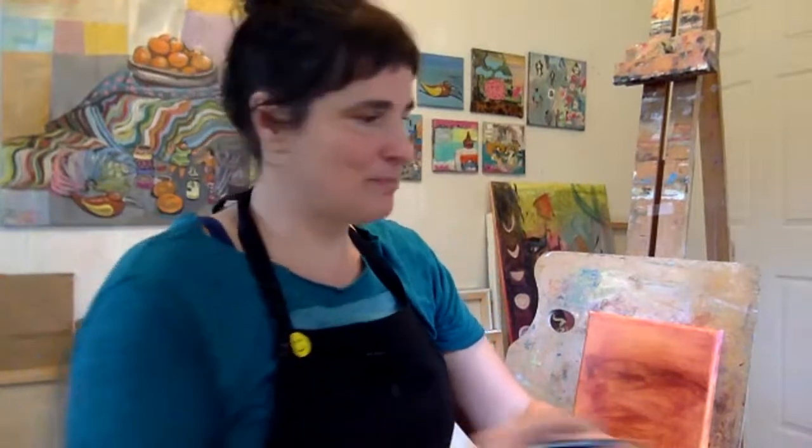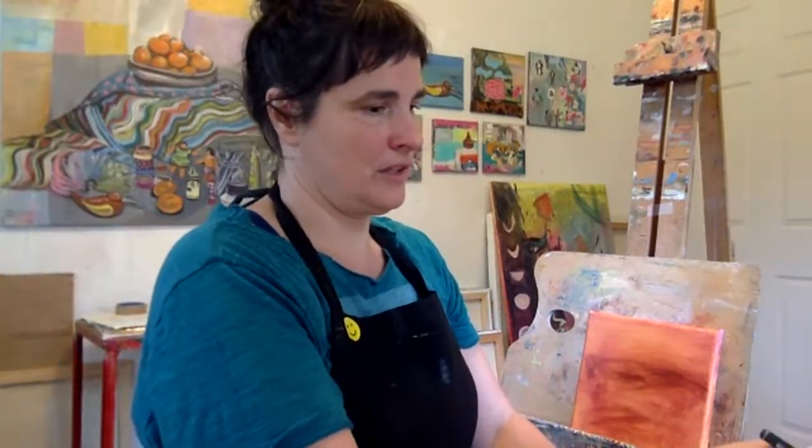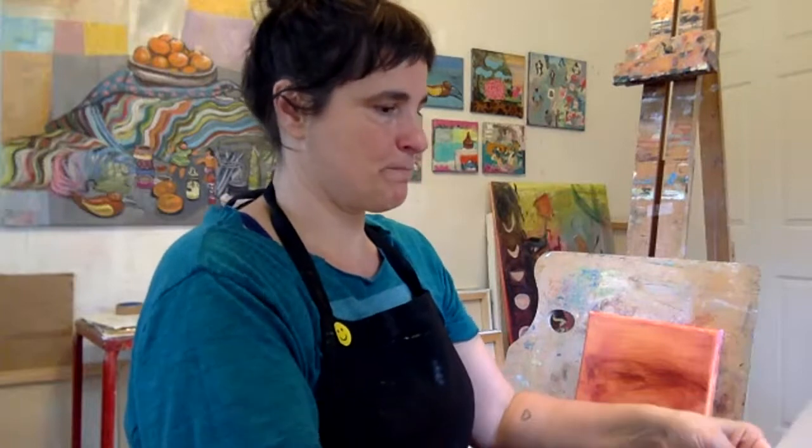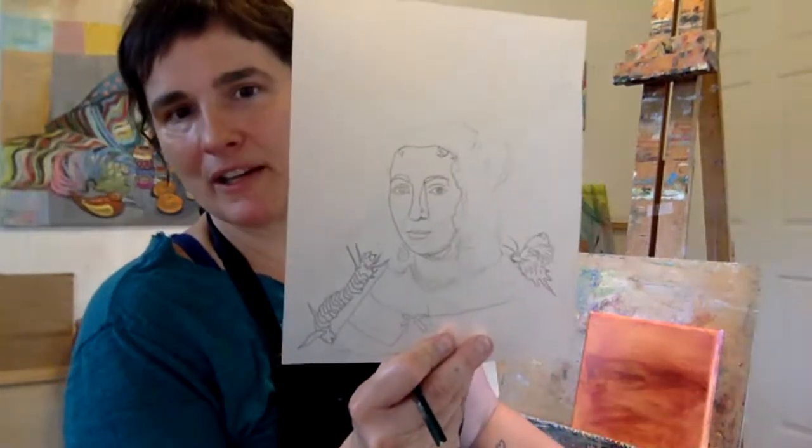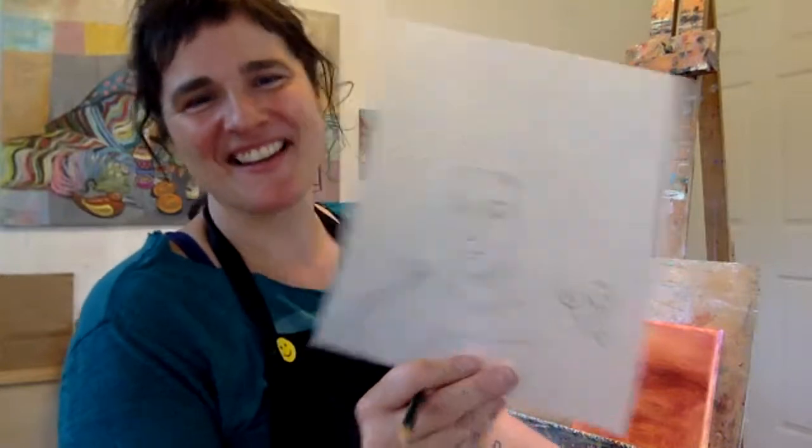And you could be doing all this just freehand. That's pretty great too. So here's what I have now. I'm also going to give her a halo, but I'm thinking I want to surround it with flowers maybe.